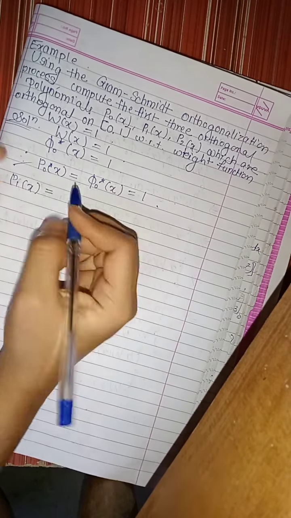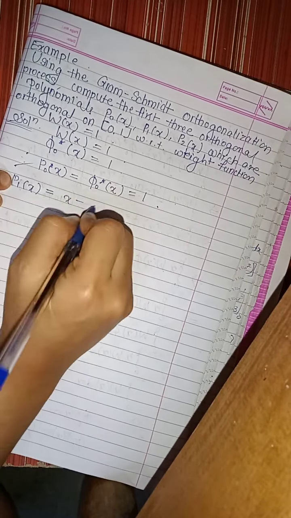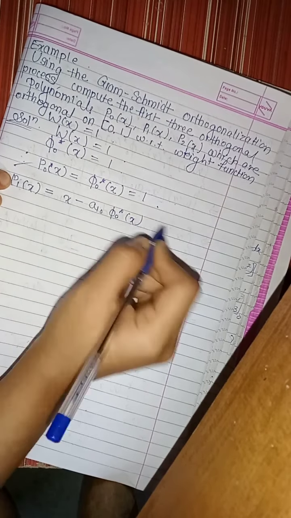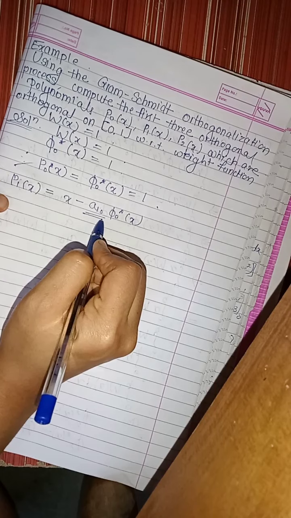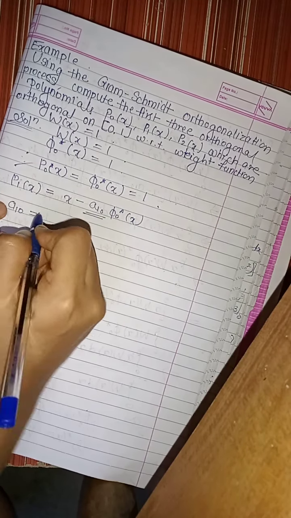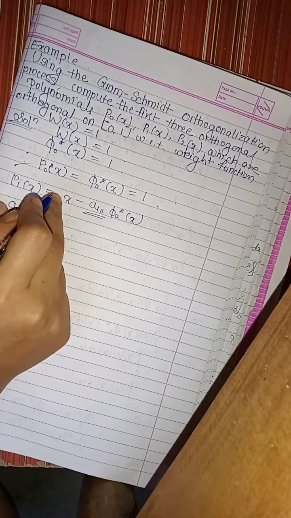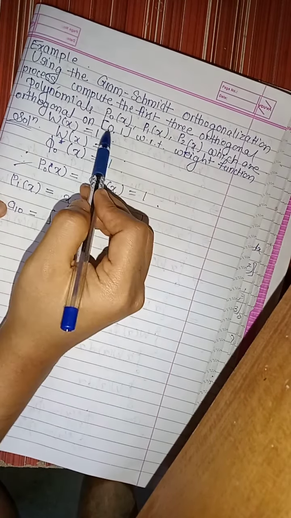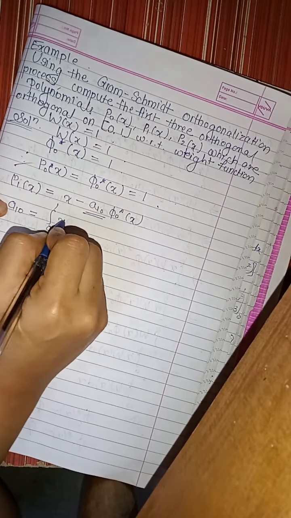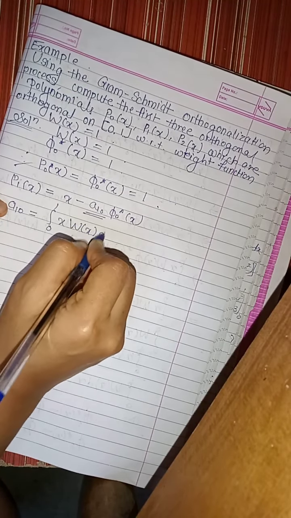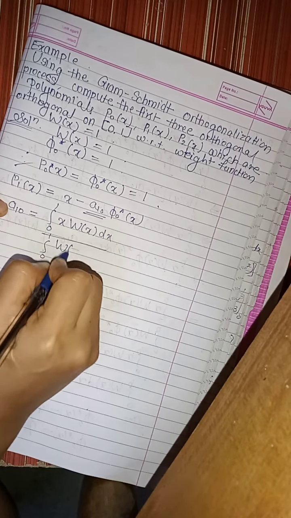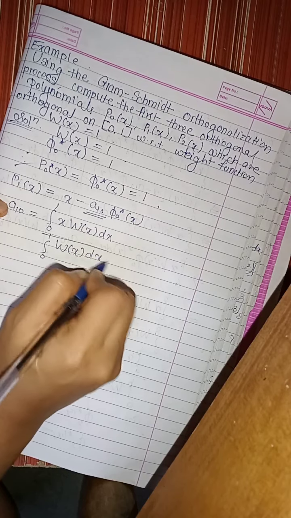So p1 of x is x minus a10 phi naught star of x. For this we need to find the value of a10. To calculate a10, we have the formula: integral a to b. Here our interval is from 0 to 1, so integral over 0 to 1 of x into w of x dx upon integral 0 to 1 of w of x dx.